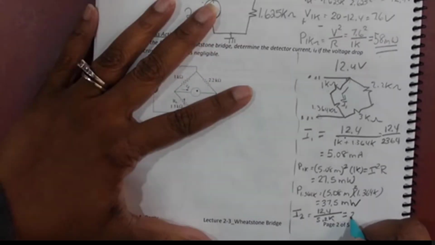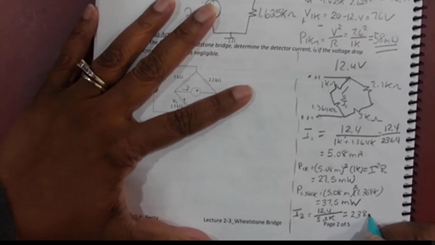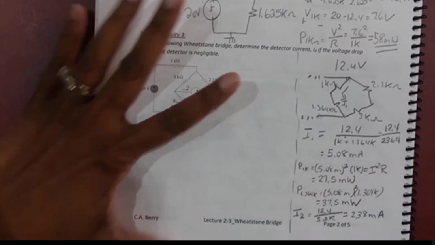$12.4 divided by 5.2K, what's that current? Milliamps, 2.38 milliamps? Okay. I think you guys get it. I'm just going to give you the next two answers so we can move on.